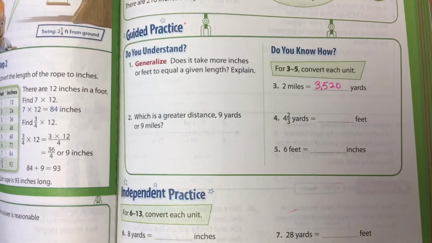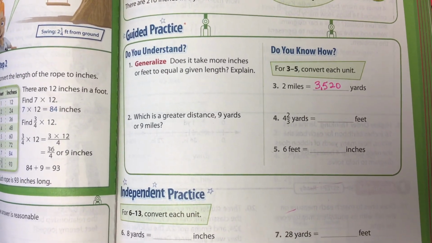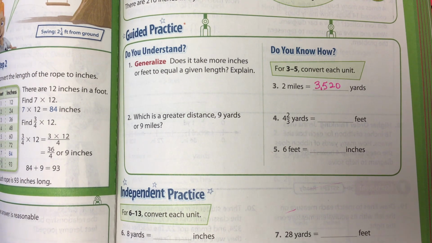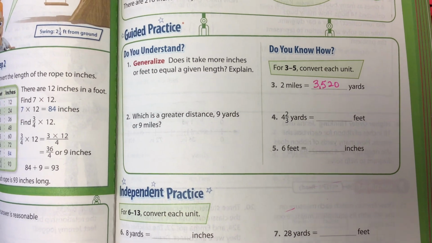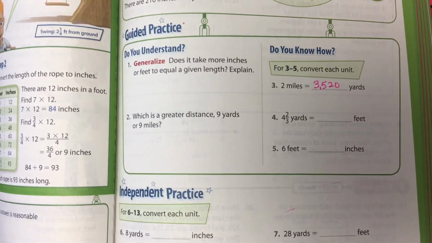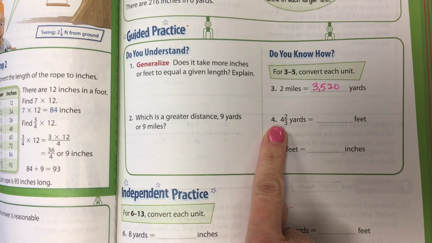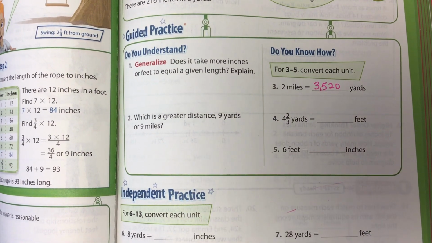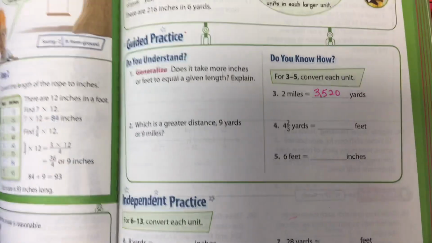Okay, we're looking at page 681 in our Math Volume 2 workbook. So I want to talk for a minute. I appreciated very much that Jordan told me that she thought it was confusing when we were talking about 2/3 of a yard or 1/3 of a yard. So I just want to take a minute and do a visual to show you that.